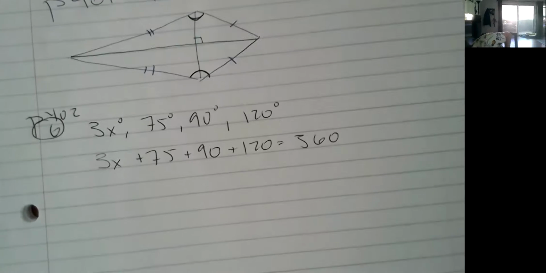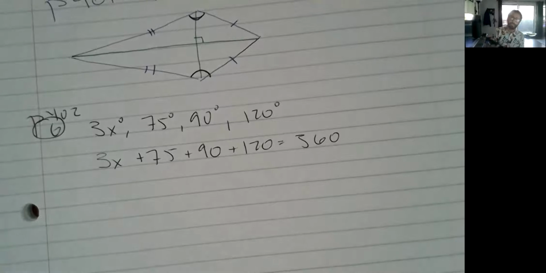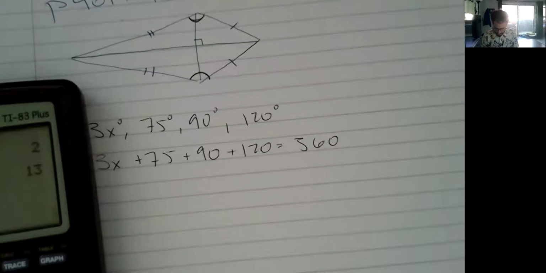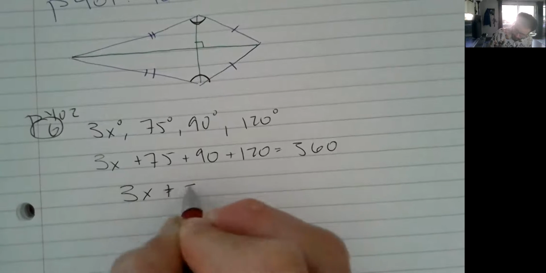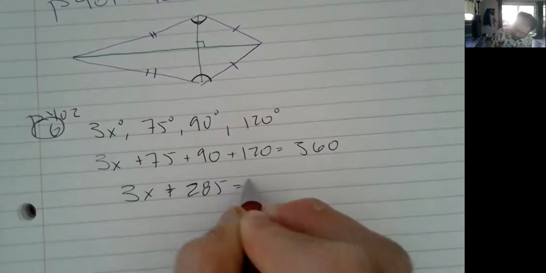So let's get out a calculator. Some math. 75 plus 90 plus 120 is 285. Plus 285. I always get ahead of myself. Not a good habit.